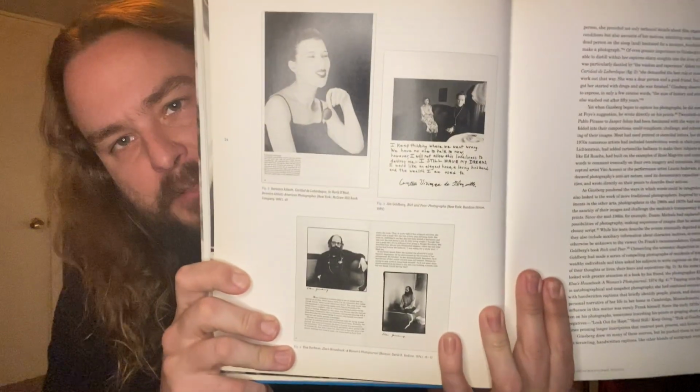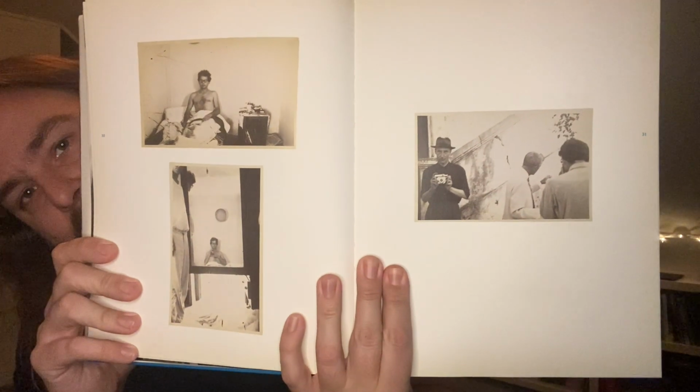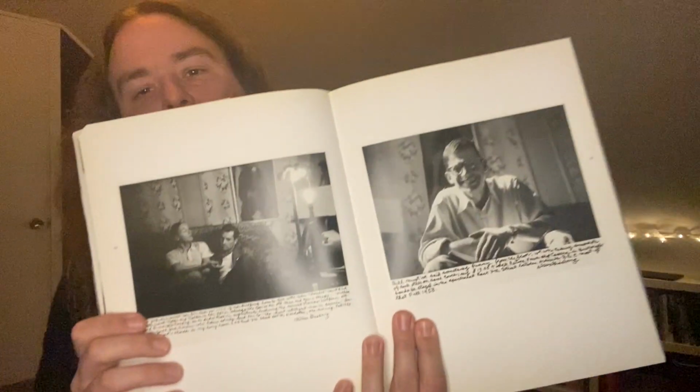I also have this collection of photographs by Allen Ginsberg, which is another beat movement artifact. And this one, again, is meant to feel like you're just flipping through the personal photographs of Allen Ginsberg, like you're flipping through his photo album. They even have his handwritten annotations on the photographs too, so that you can see what it is that Ginsberg himself wrote on the photographs after he took them.